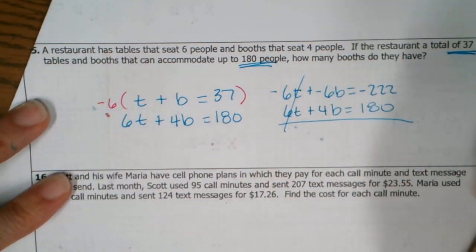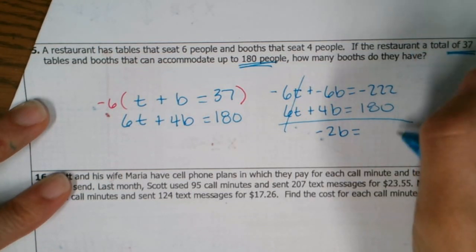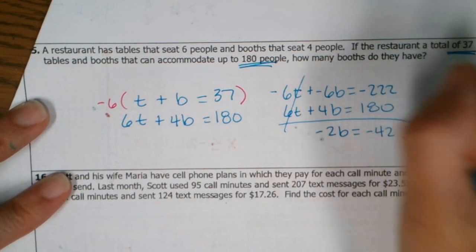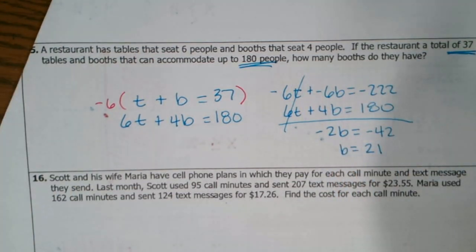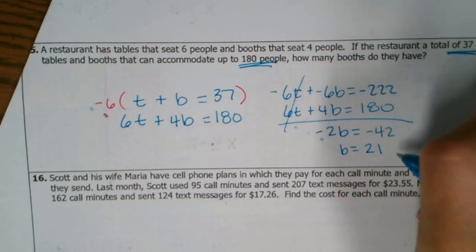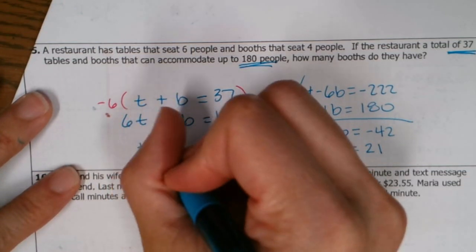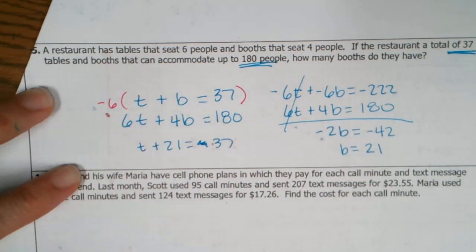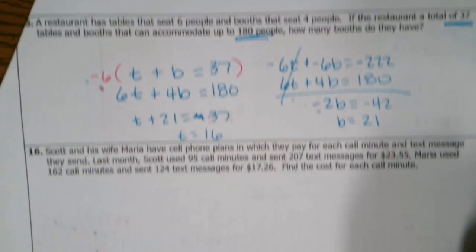The T's cancel. The B's give me a negative 2B, and when I put these together, I get negative 42. Divide both sides by negative 2, and I get 21 booths. I can plug the 21 back in. Subtract the 21 from each side, and I get that there's 16 tables.